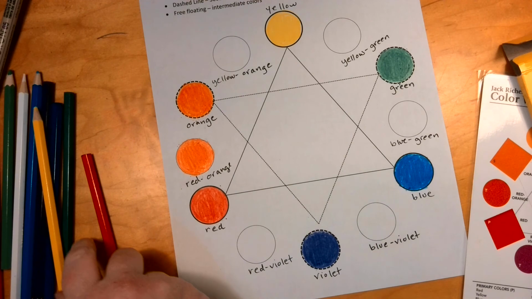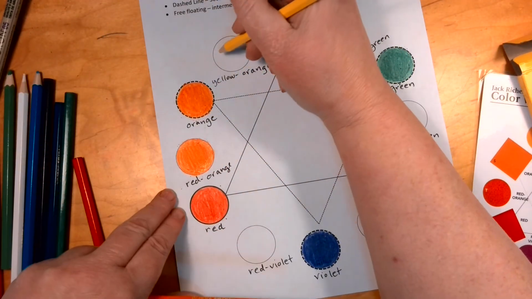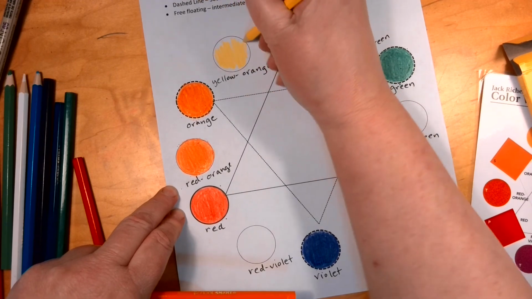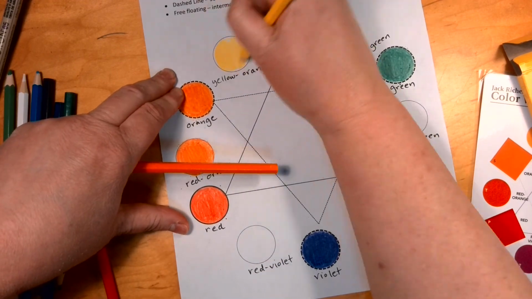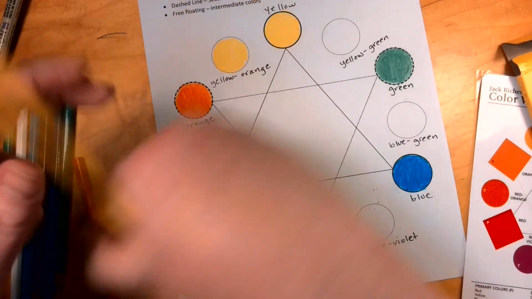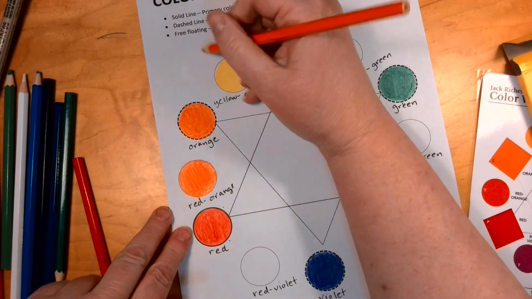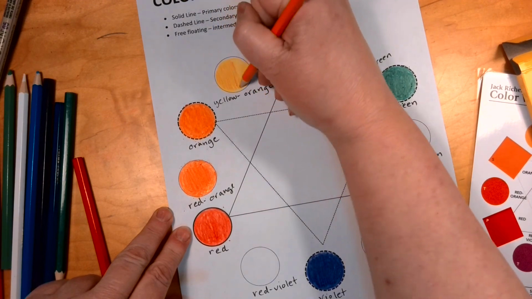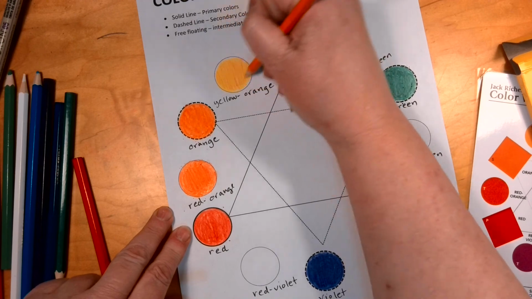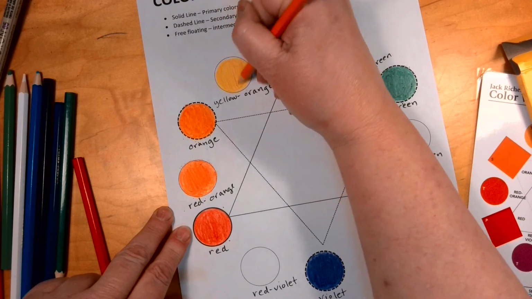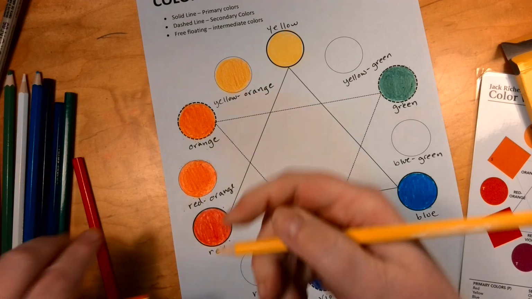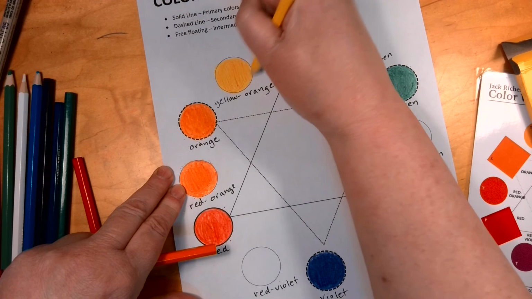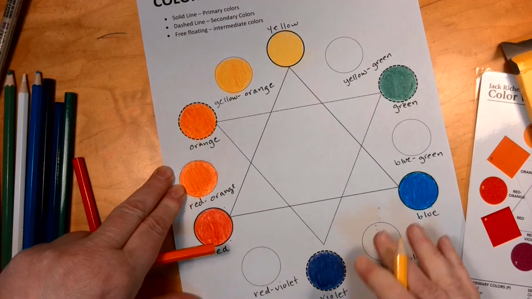Okay, between my yellow and orange, this is going to be yellow-orange, so I'm going to start with a layer of yellow. I'm going to do a light layer of orange on top. And go back in heavy with yellow. There's my yellow-orange.